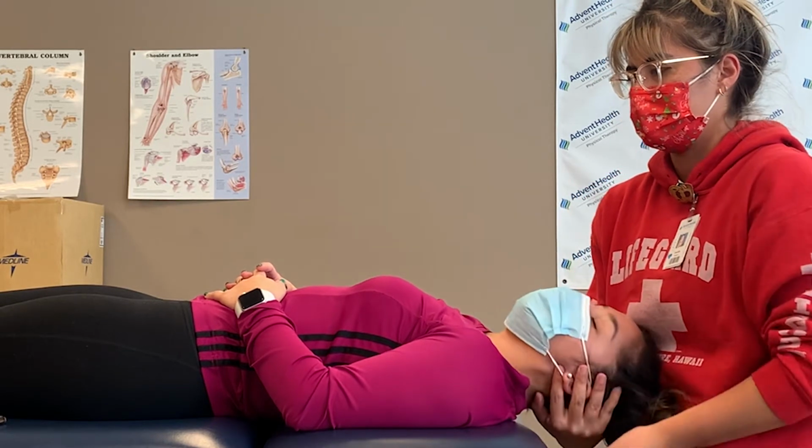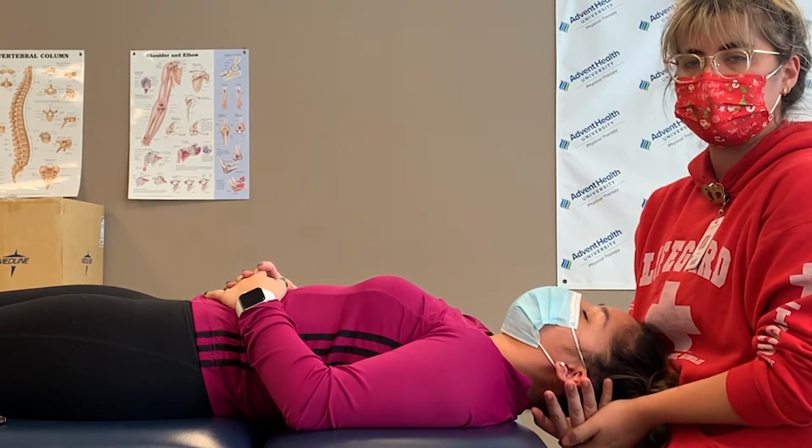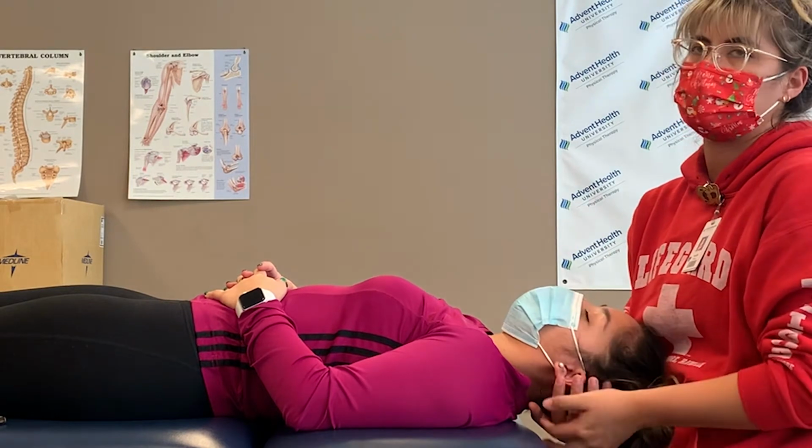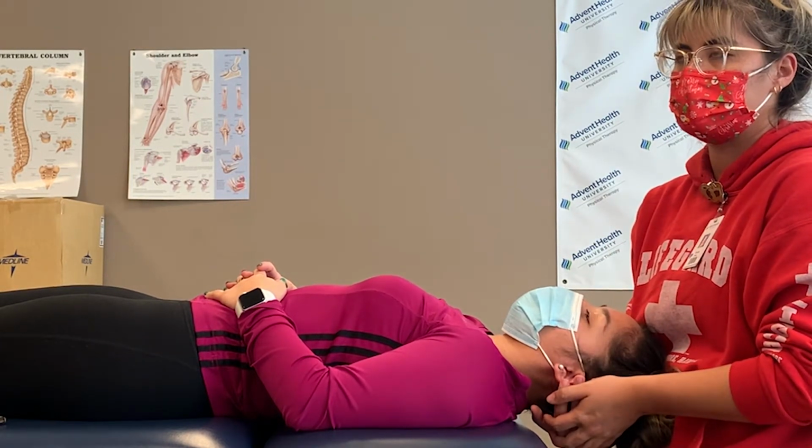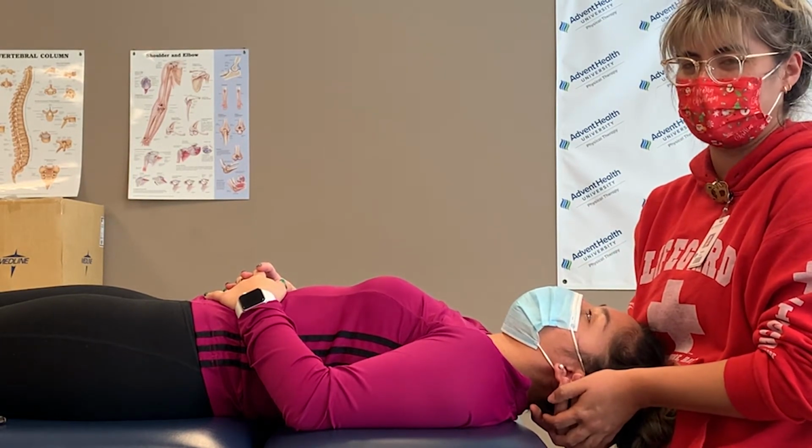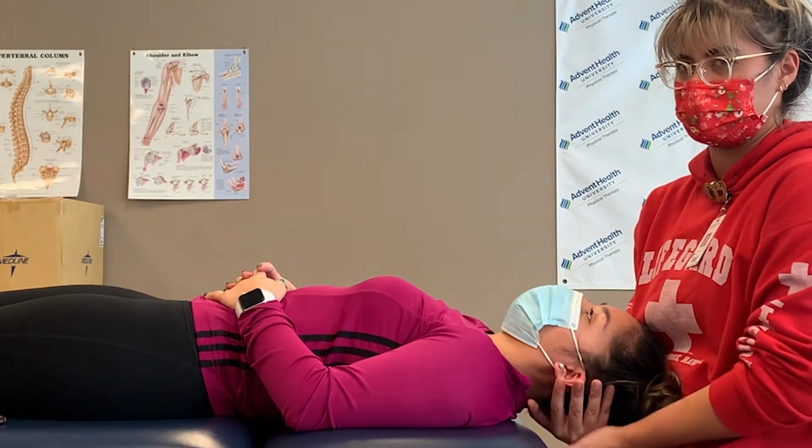And again, we are just looking for our patient's complaint of pain, and we're comparing it to the uninvolved side just to see if there's a difference in length between the two. So the next muscle length test that we'll be doing is for the scalenes.